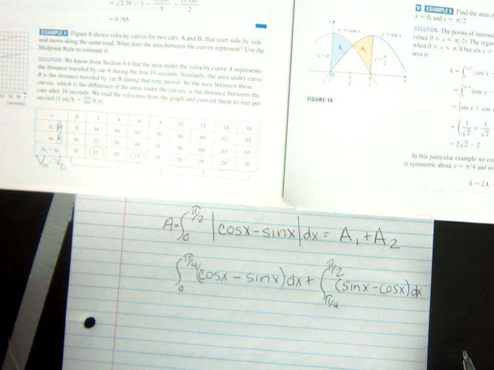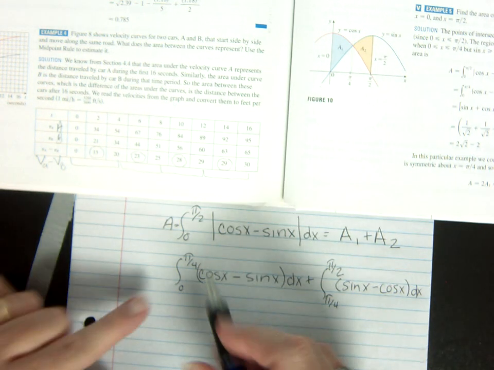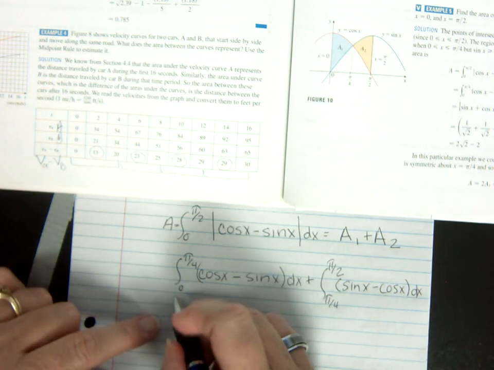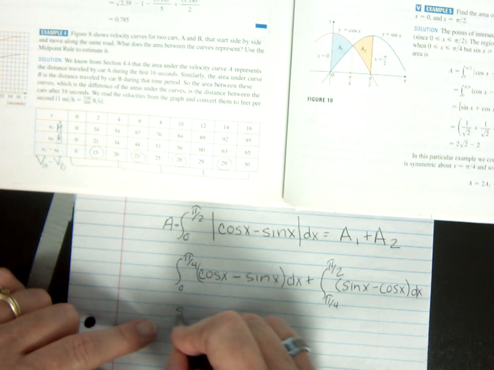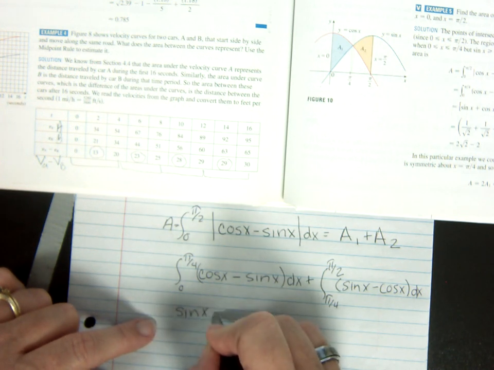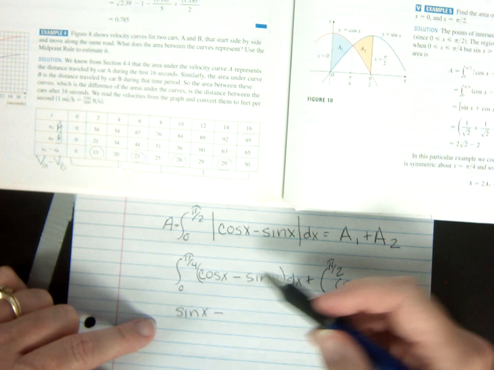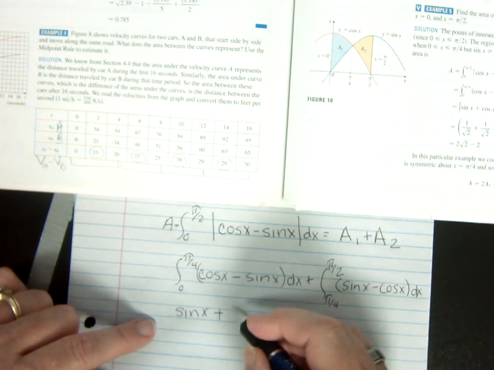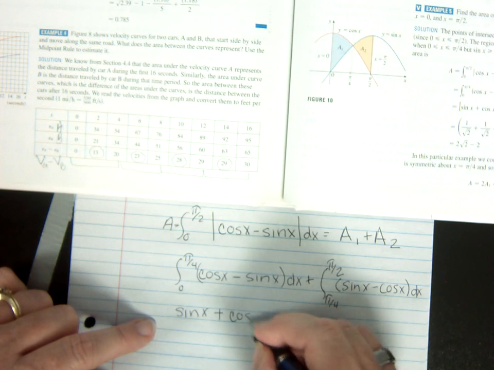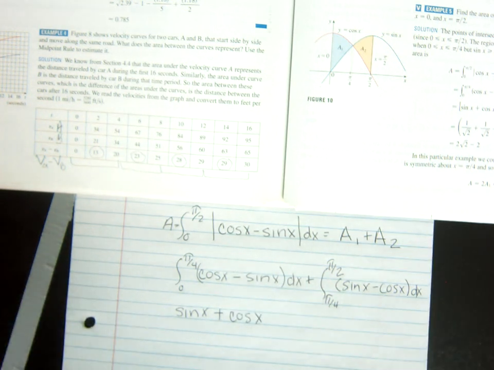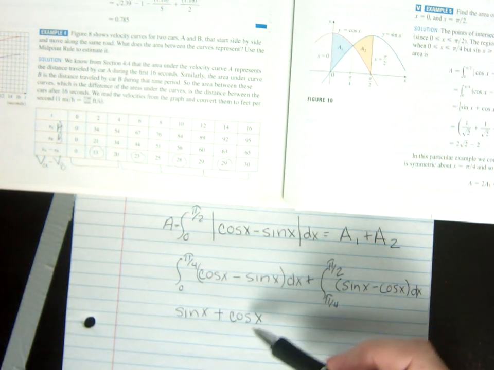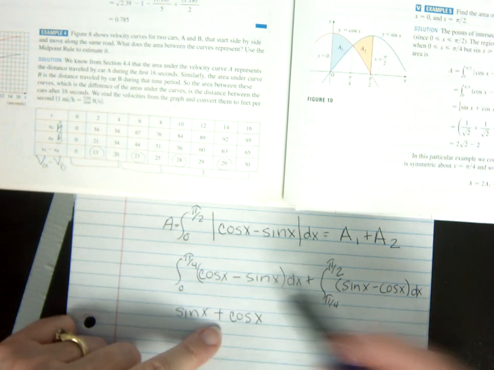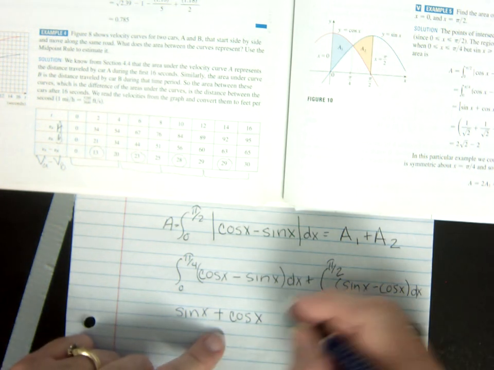So let's go ahead and integrate. The integral of cosine is sine x, and the integral of negative sine x would be negative cosine x, since the derivative of cosine x is negative sine x. So we have a negative and negative, and that's positive. So this is from 0 to pi over 4.